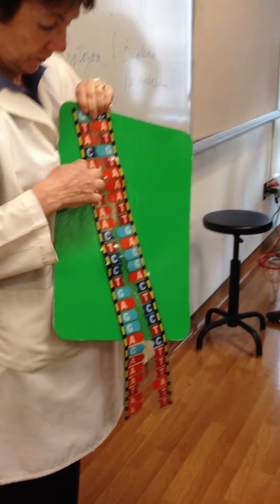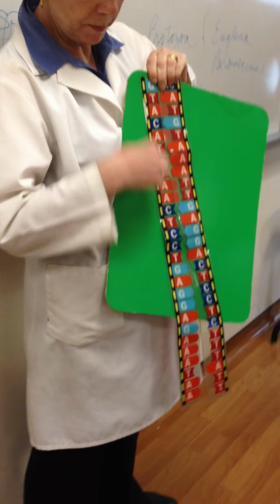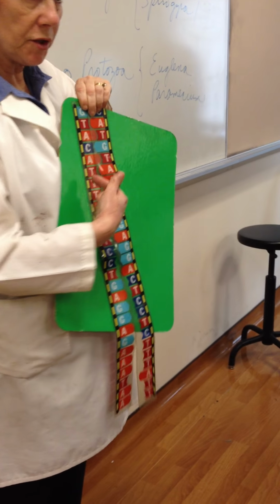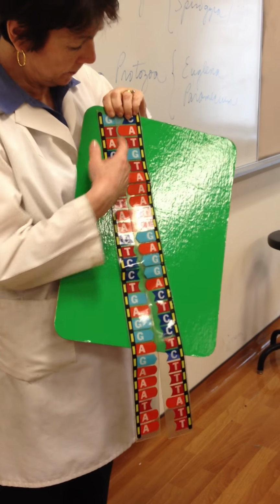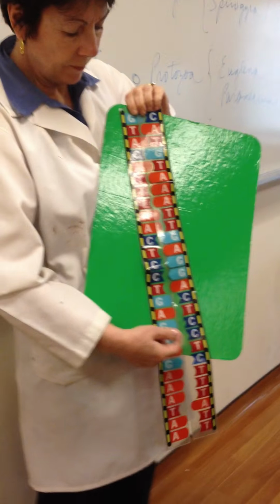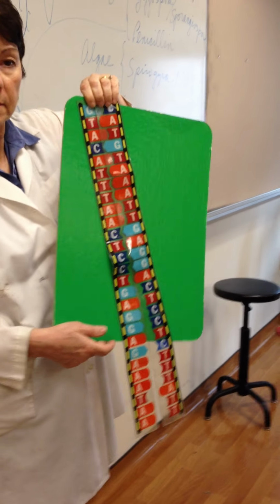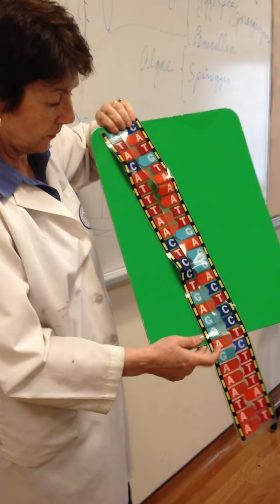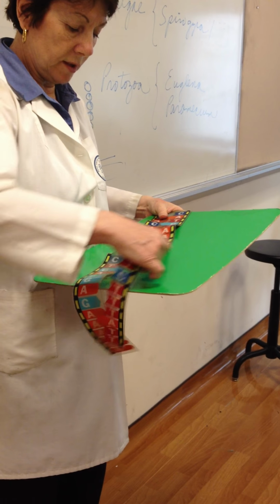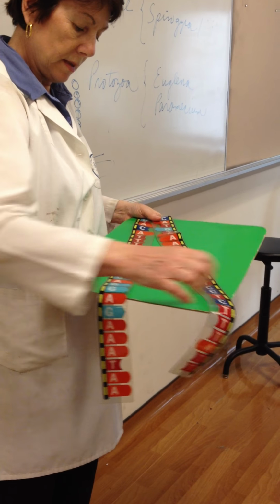This yellow is the sugar phosphate backbone on either side. These are, again, the nitrogenous bases that do the base pairing. So you can see GC, AT, all of that. So this is DNA. Same idea, only just different types of puzzle pieces.